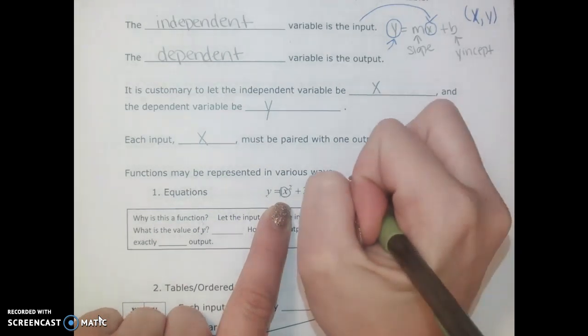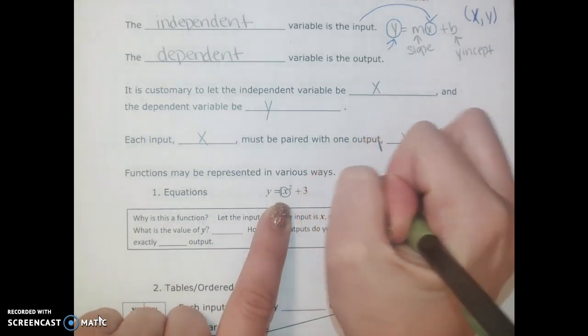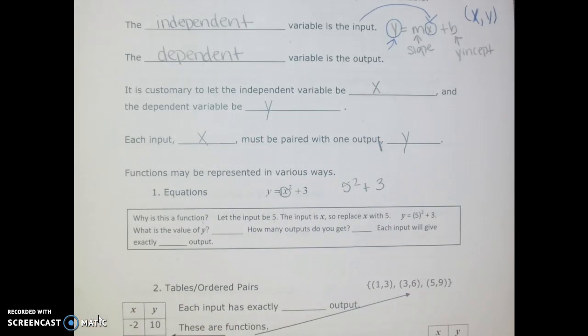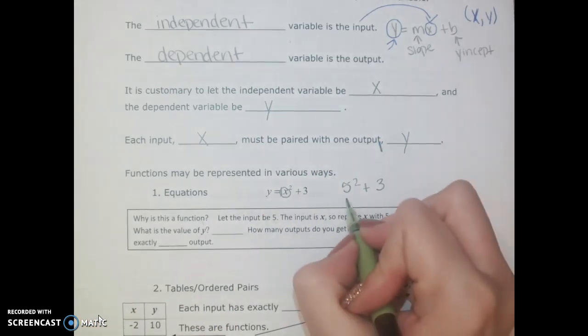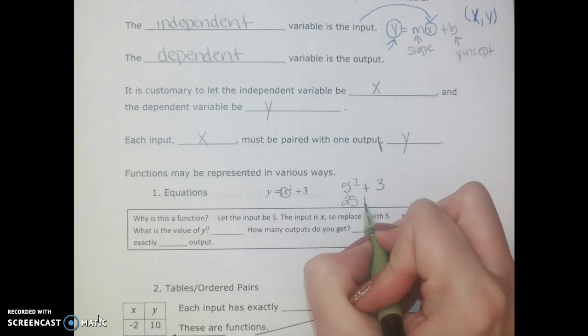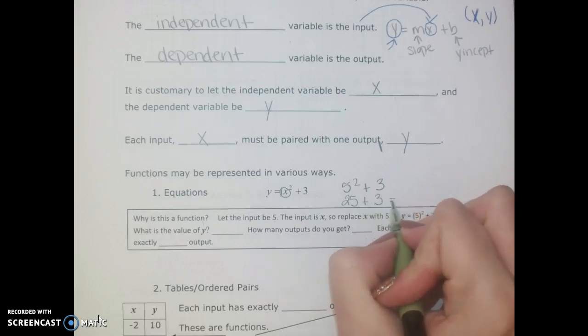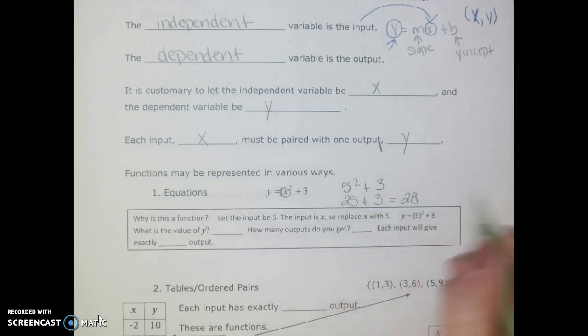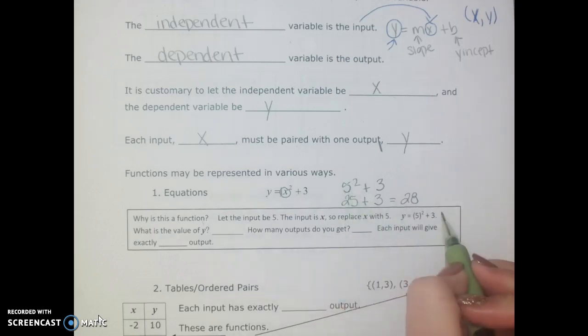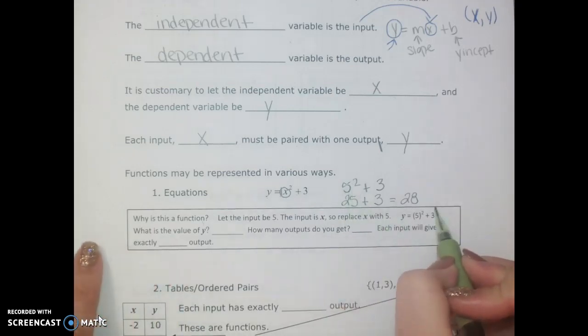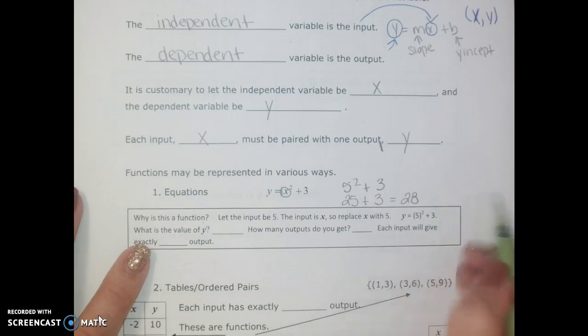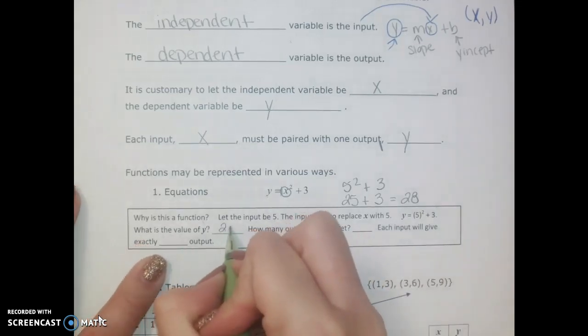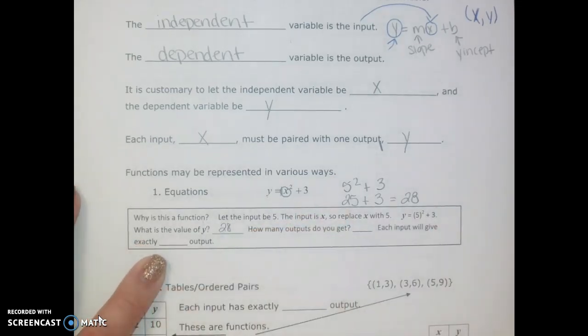So I'm going to do 5 squared plus 3. 5 squared is 25. 25 plus 3 is 28. So my input was 5, my output was 28. So your value of y is 28. How many outputs did you get?